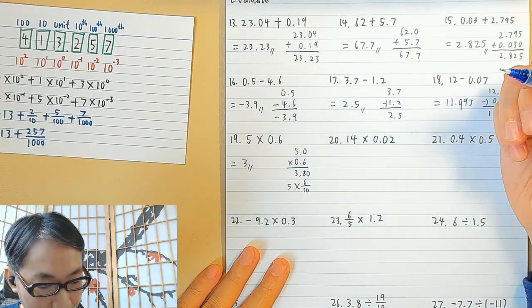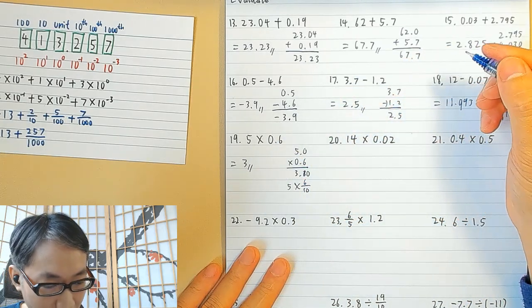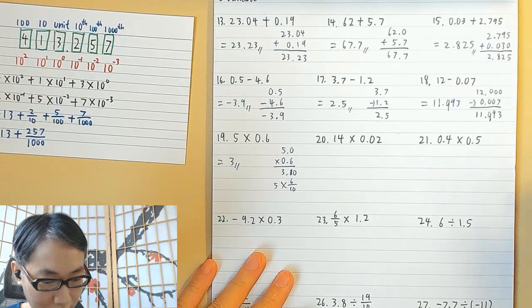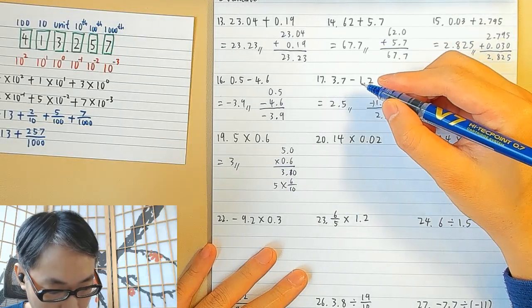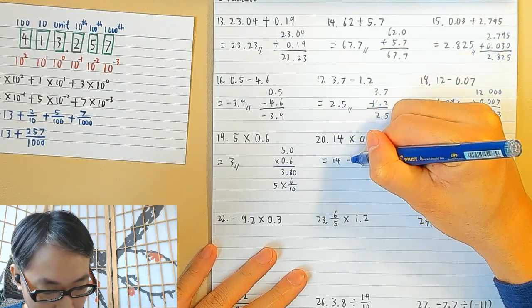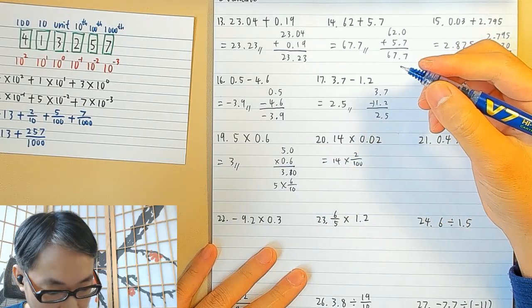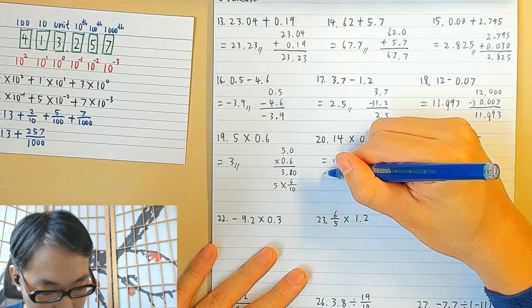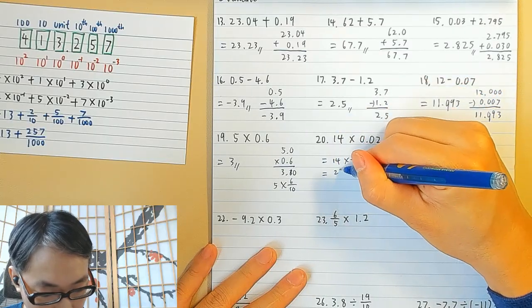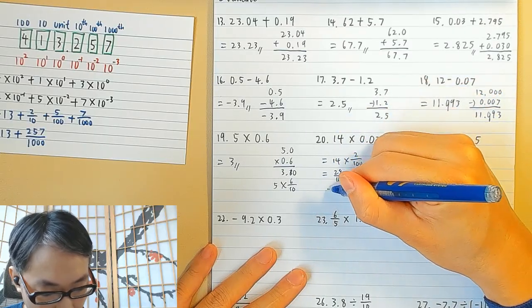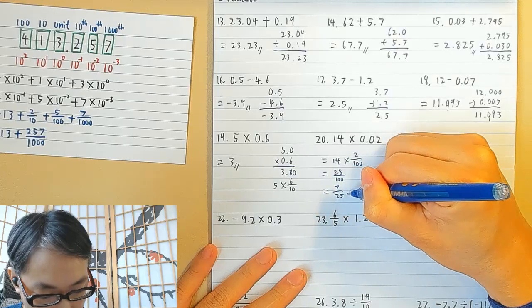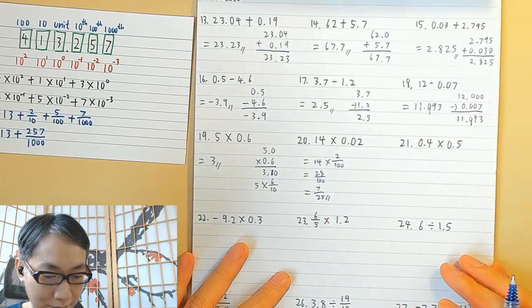So 14 times 0.02. So this is equal to 14 times 2 over 100. Will be 28 over 100. And both of them are divisible by 4. 7 over 25. Yeah, that's just a fraction.